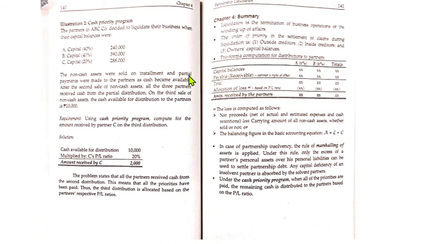Kasi parang, if you look at this, the problem requires you to squeeze items or to work back, pero i-analyze mong mabuti. The non-cash assets were sold on installment, okay? And partial payments were made to the partners as cash become available. Okay, kasi yun naman yung installment talaga, di ba? When the assets are sold, or when assets are realized, tsaka pa lang tayo nagdi-distribute ng cash.